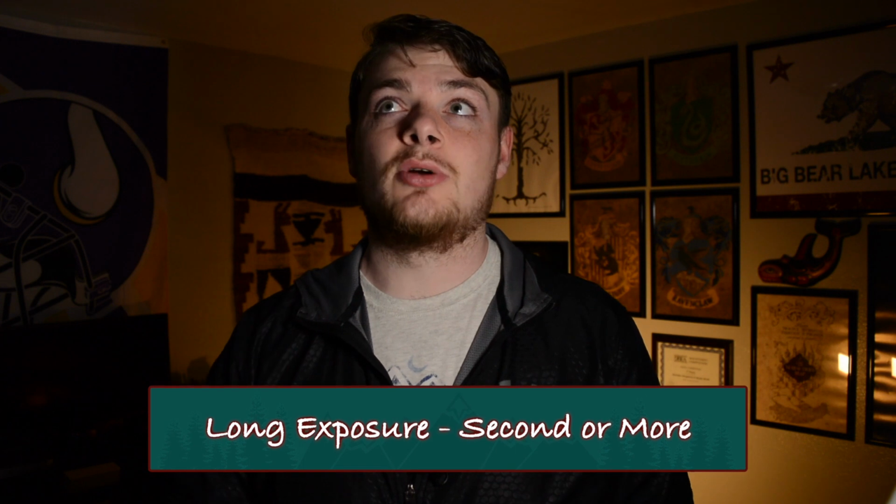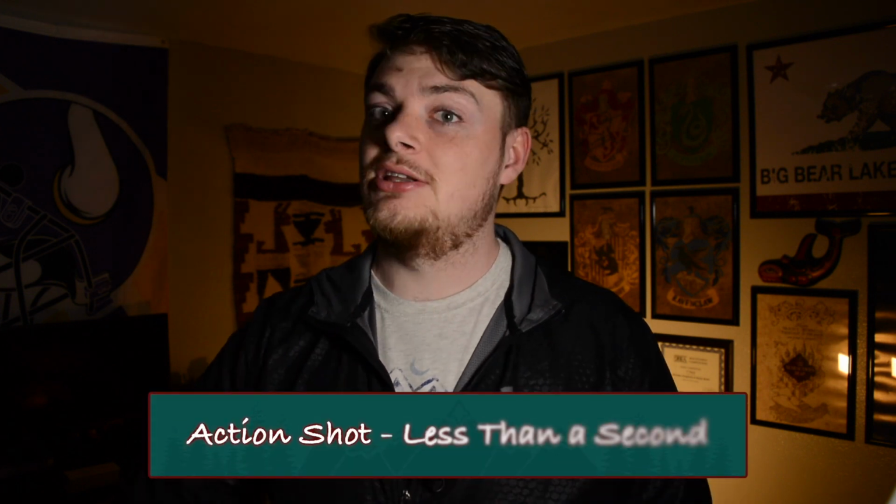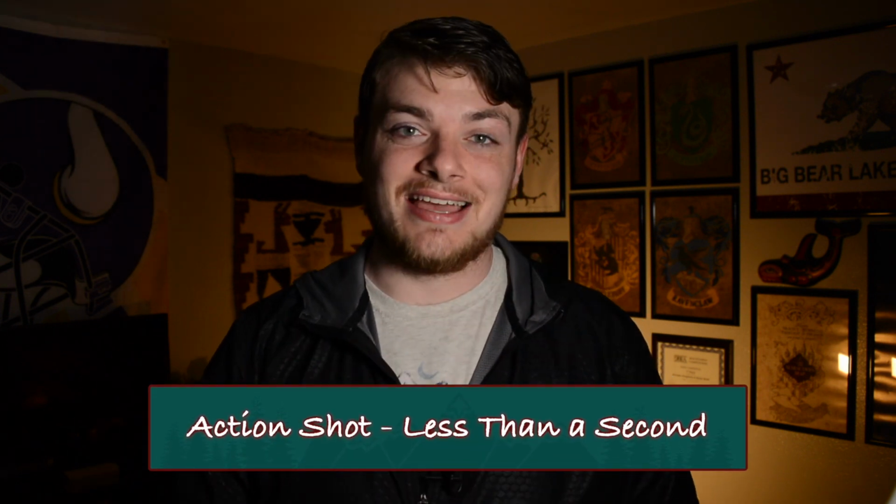So if you're wanting a long exposure, typically you want your shutter to be a second or more. And that's going to allow you to really get that motion of water or trees if you want that kind of ethereal look too. But if you're wanting a quick action shot, you're going to need a lot less than a second. And again, like I said earlier, it's really going to come down to what you're wanting.